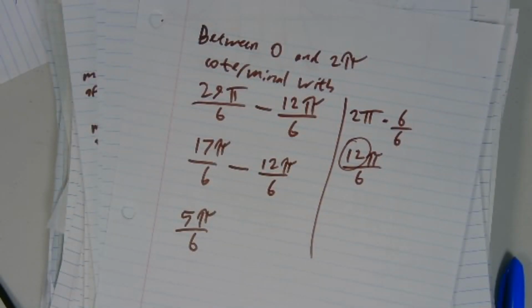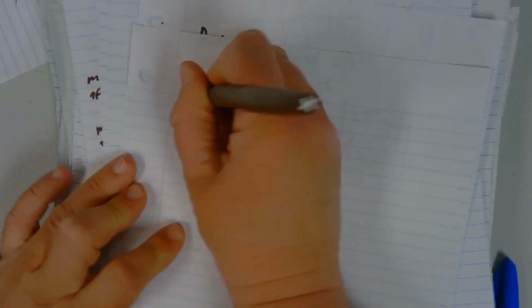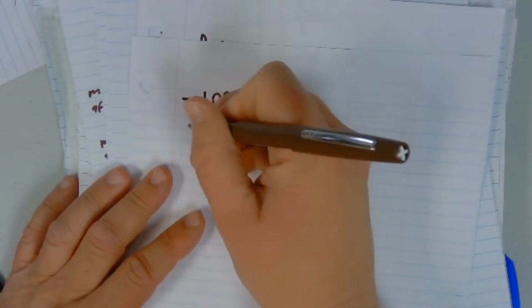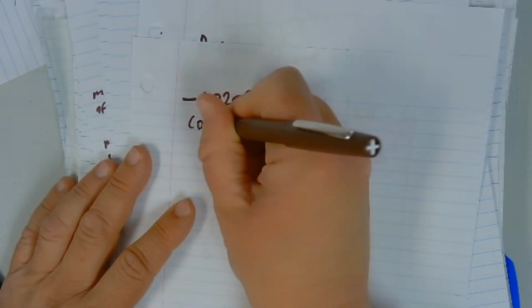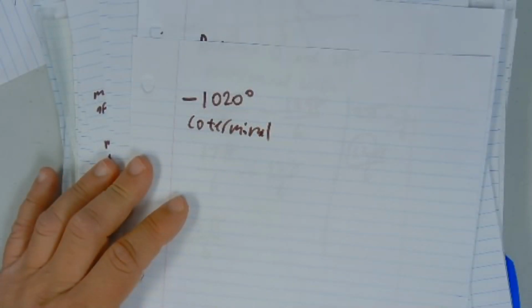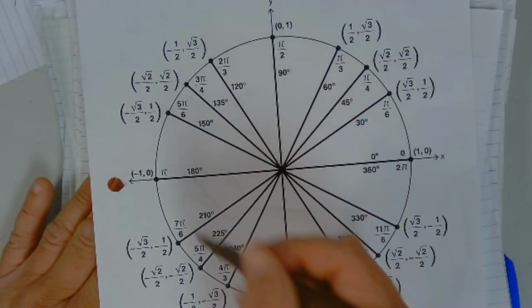I can also do this with negative numbers in degrees, so I will do an example that has both of those. If I have negative 1020 degrees, and I want to find an angle that's coterminal to that, in my standard unit circle, so I'd want it to be between 0 and 360.